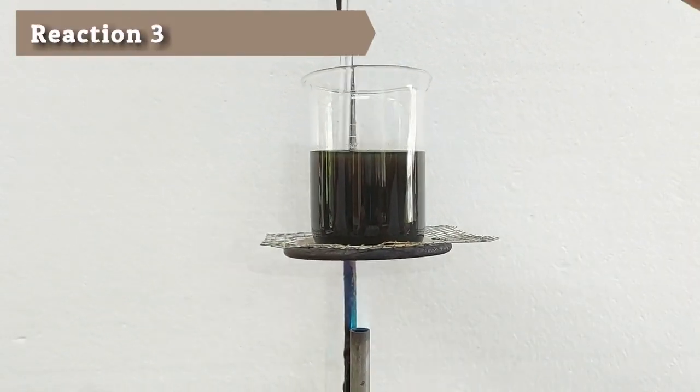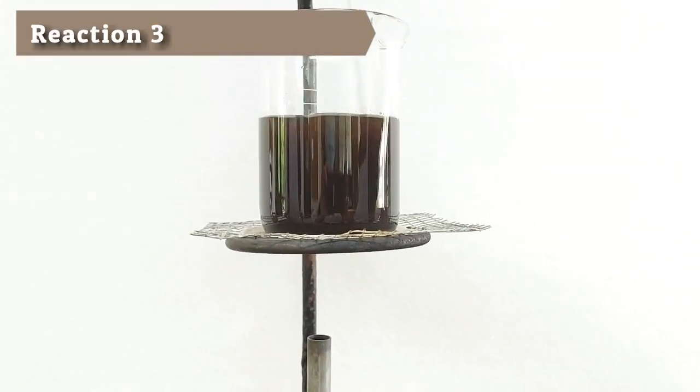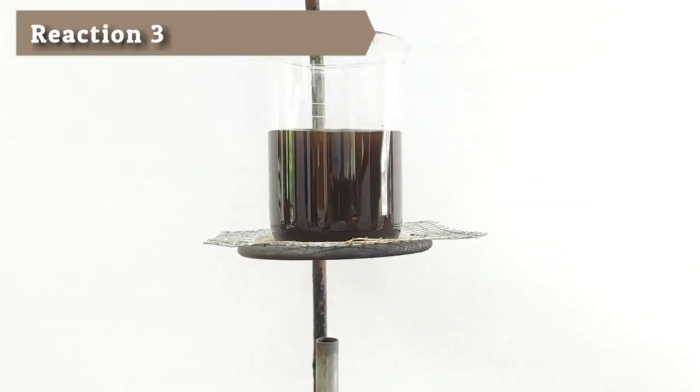When the reaction is complete, remove the burner, continue stirring for a minute or so, then allow the precipitate to settle.